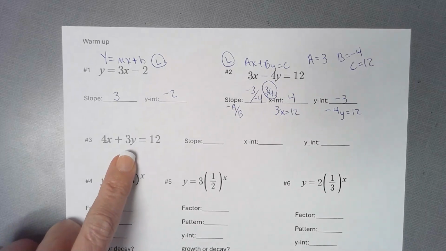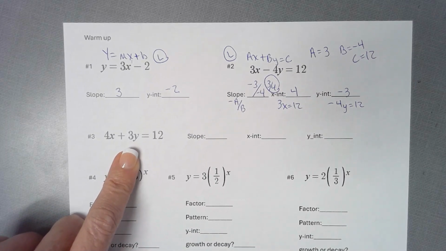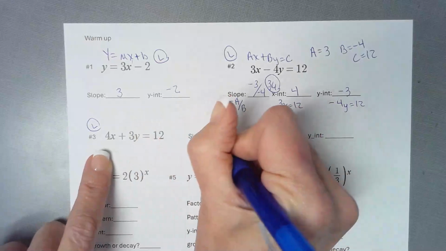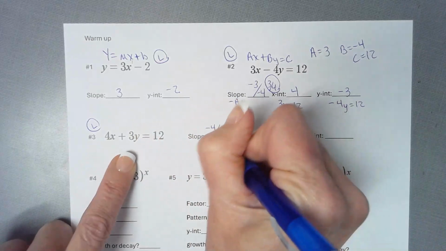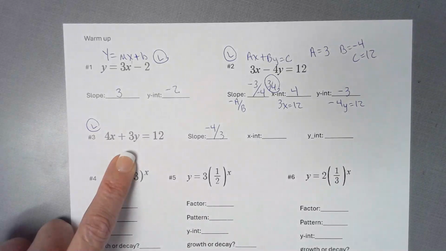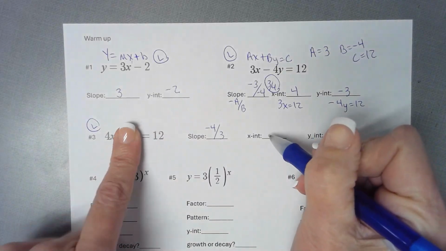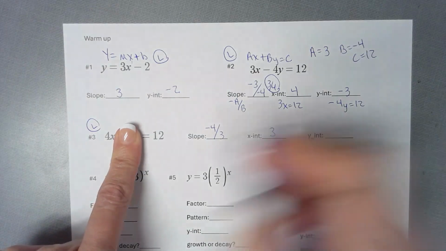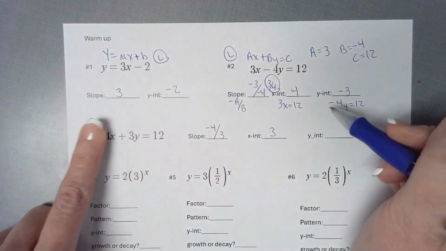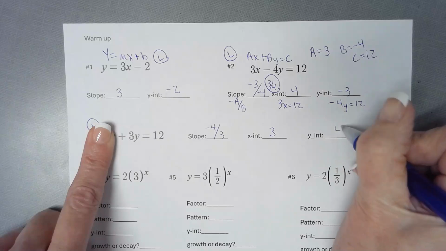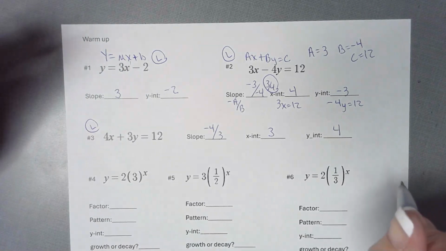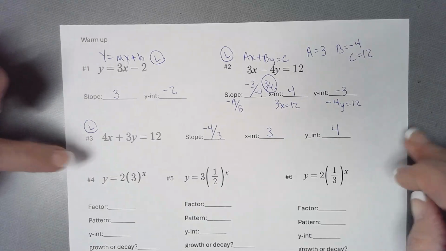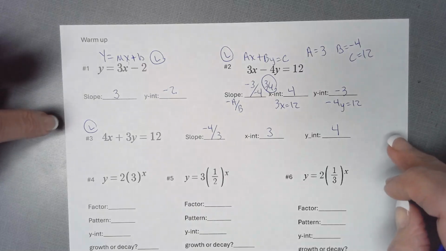Number 3, linear, quadratic, or exponential? Linear. Okay, slope is opposite of a divided by b. X-intercept, cover up your y, divide, you get a 3. Divide by 4. Y-intercept, cover up your x, divide, you get a 4. Okay, we good? Those are all your linears.